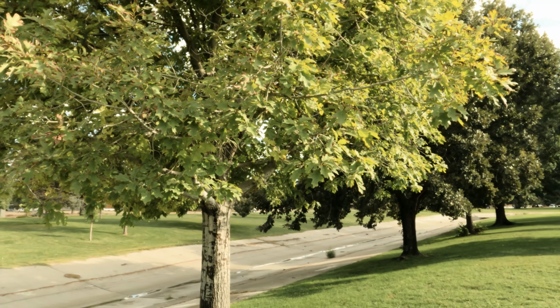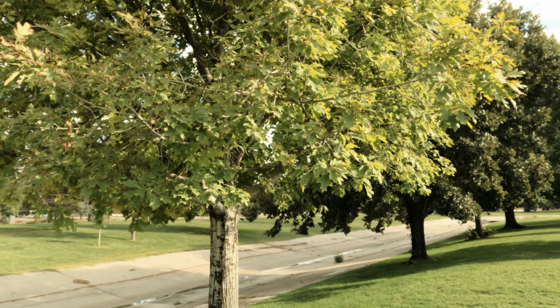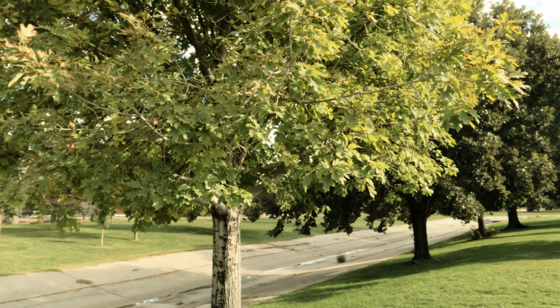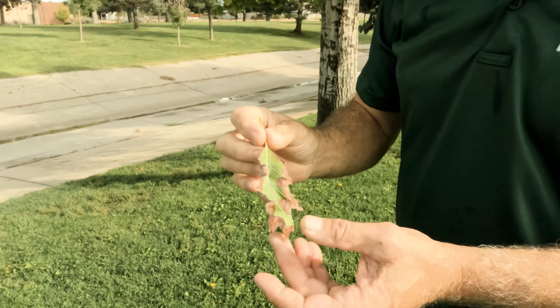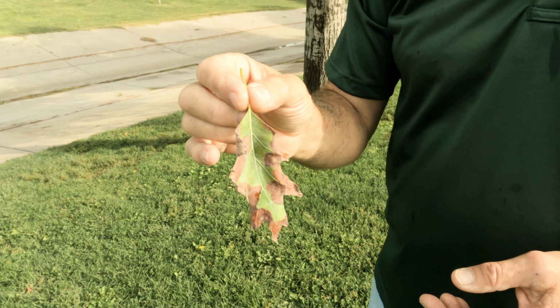There's no twig dieback in the outer edge. There's a decent root flare. The leaf color is way off. It's very pale yellow and even ending up in some places with this dry, mottled burn.